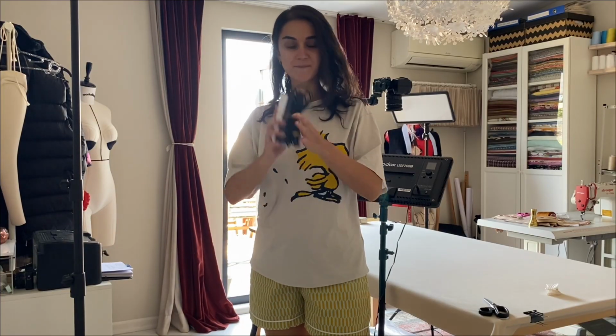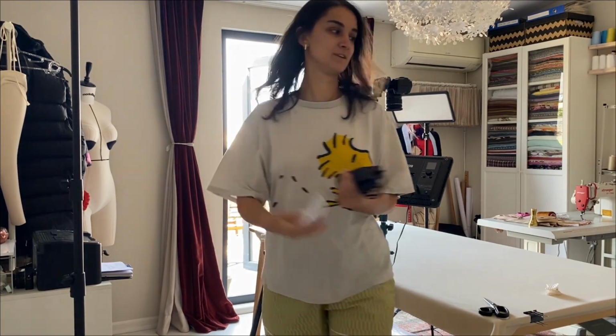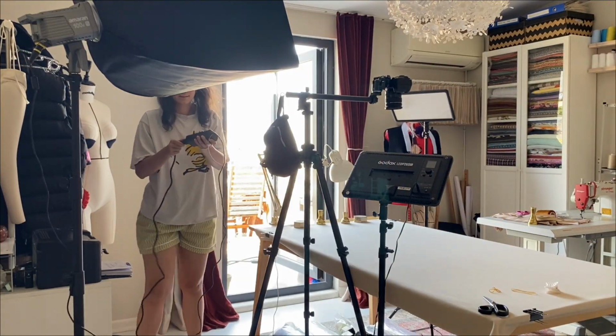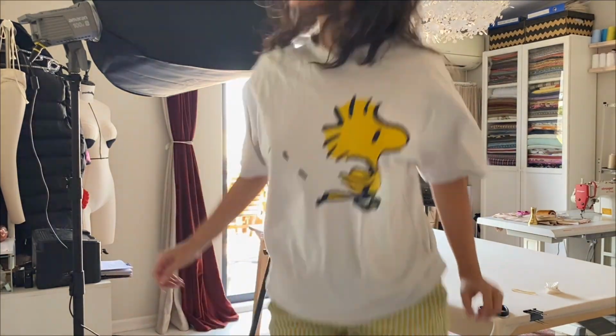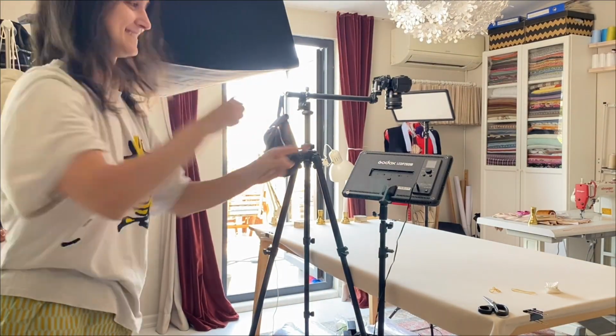So I got back home with my adapter, and I'm really excited to try it out to see whether it's working or not. Moment of truth! Yay!